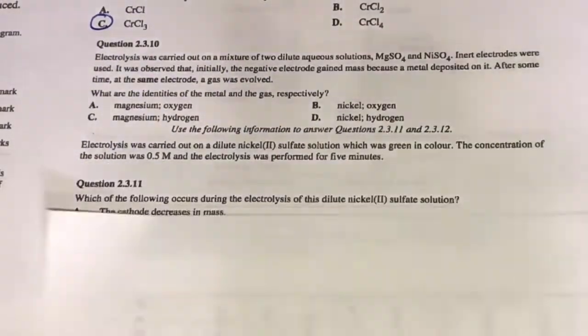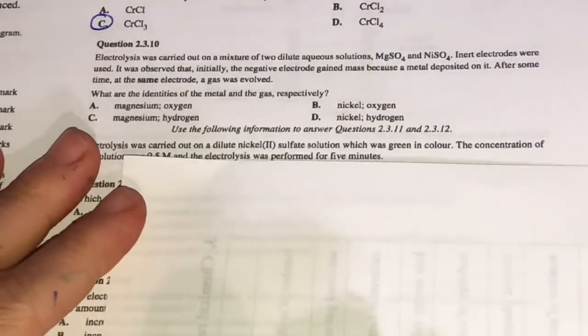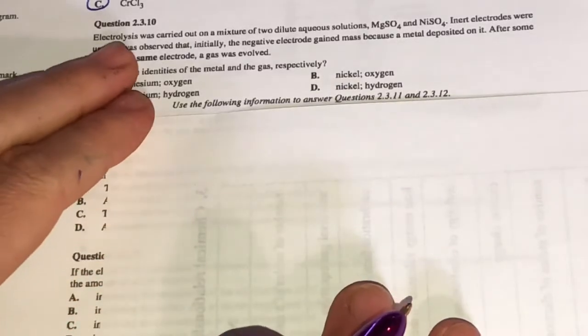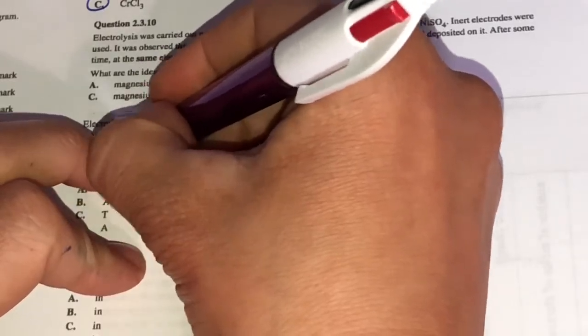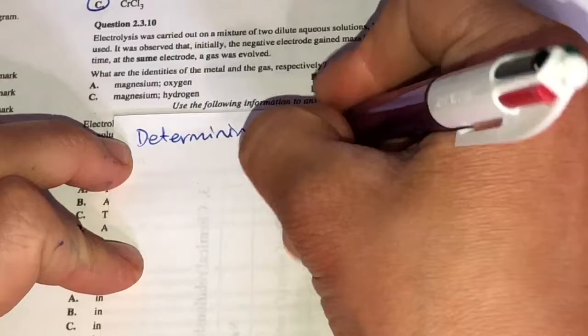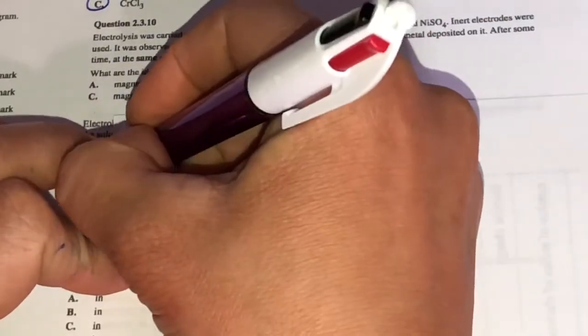Okay, so for these kinds of questions, you're just looking at your electrochemical series. I would basically follow these steps when you're given these questions: determining the products of electrolysis.